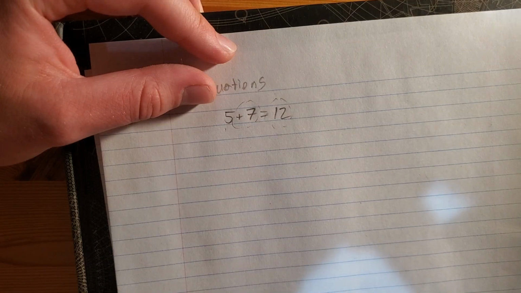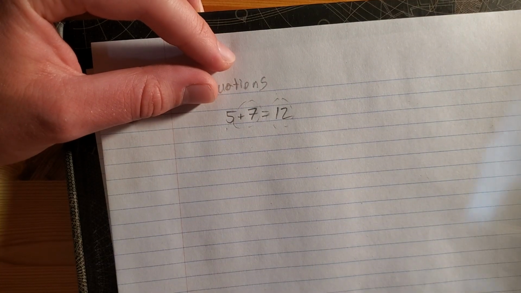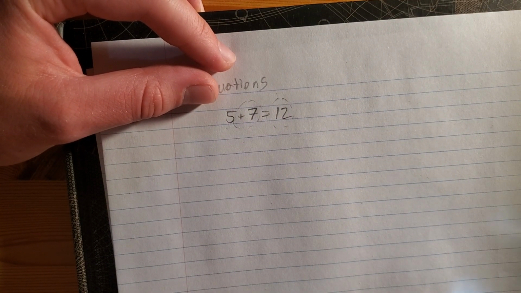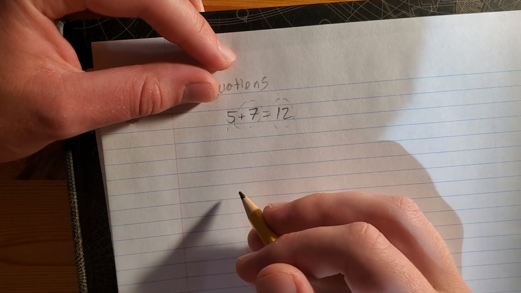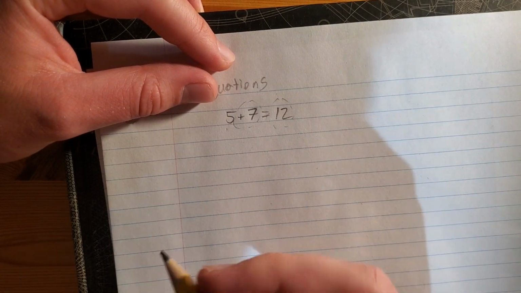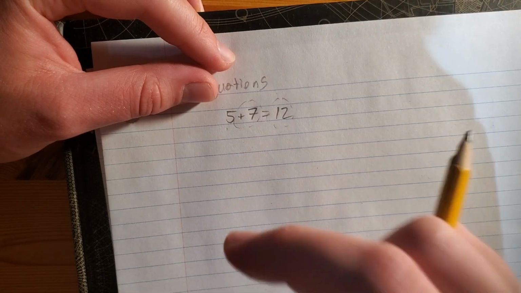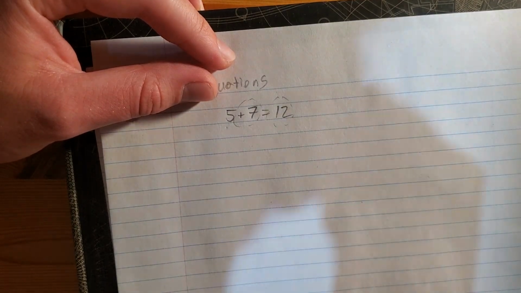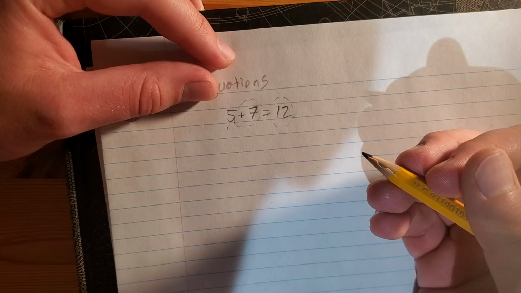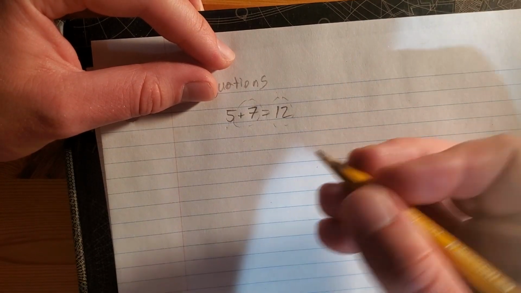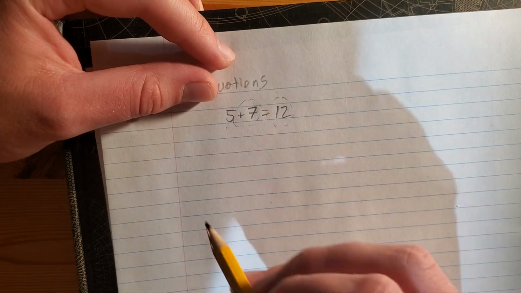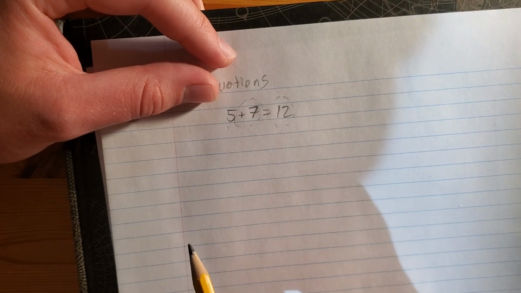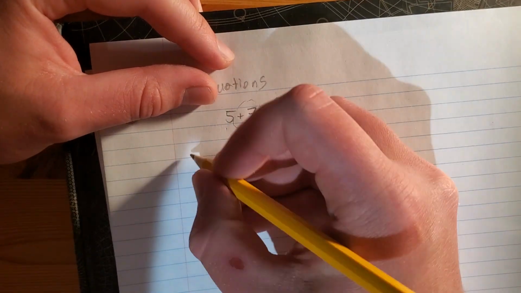Now, this is obviously the easiest form it can take, but let's generalize this a little bit. So let's take a look at the different things that an equation can have within it. First off, let's replace the 7 with an x.